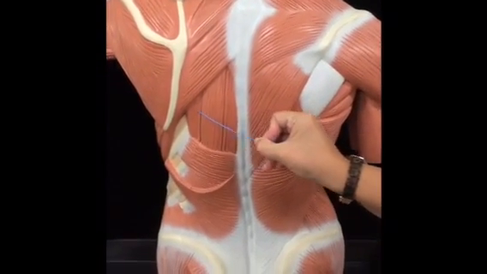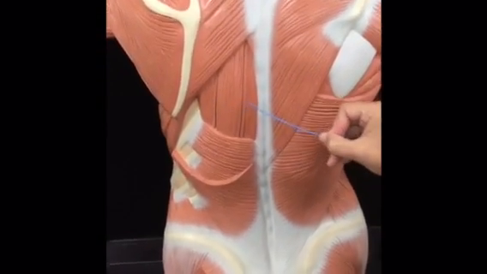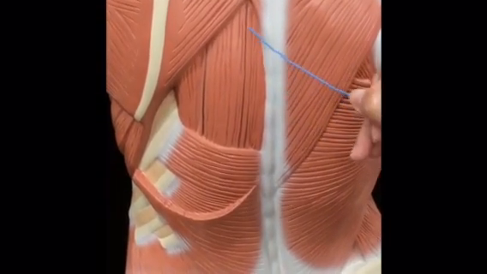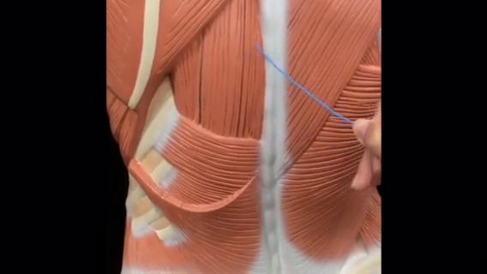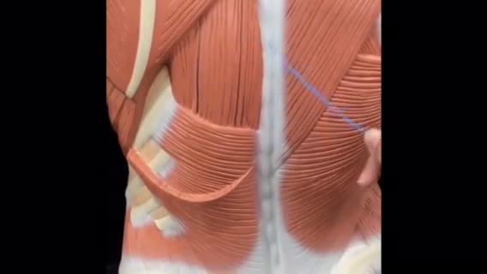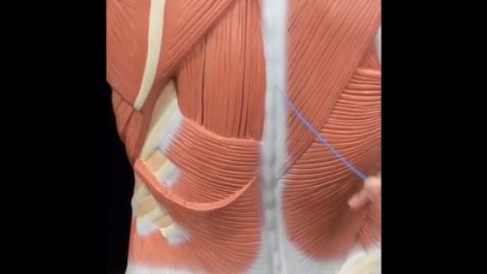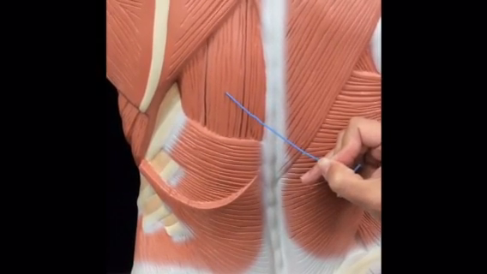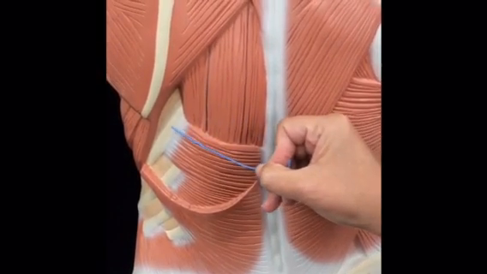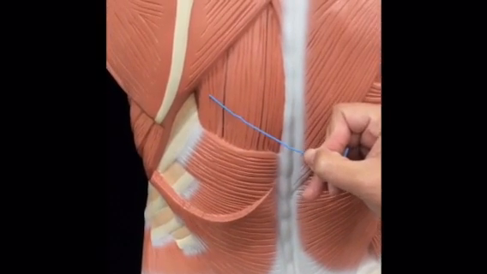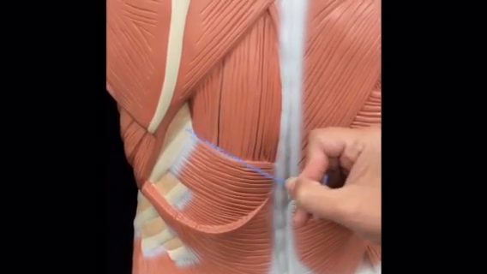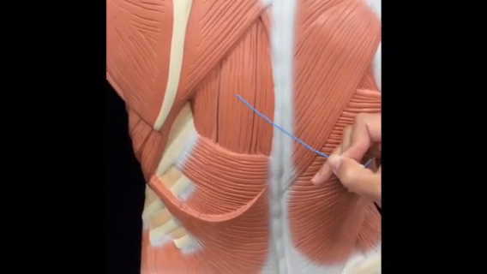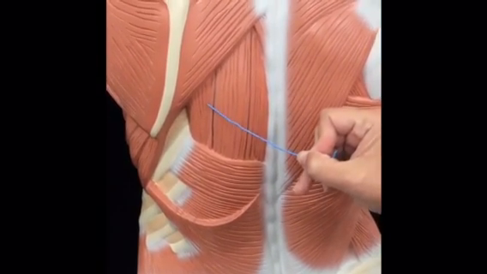Over here, we have a group of muscles that are called the Erector Spinae group. You can see that we divided these into 3 different muscles. The one that's closer to the spine is called the spinalis. The one in the middle is called the longissimus. And the ones that are closer to your ribs are called iliocostalis. So like the name says, costalis for ribs, so iliocostalis. So again, your spinalis, your longissimus, and your iliocostalis.